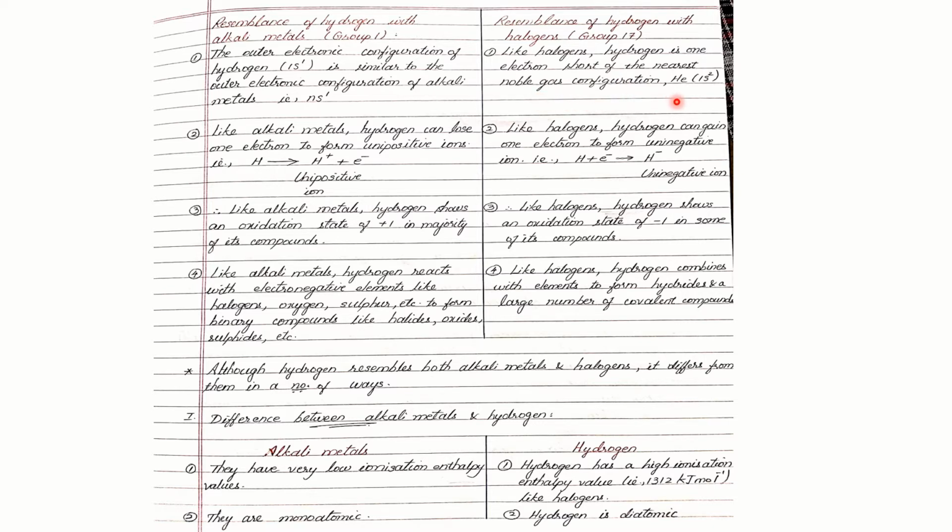That is 1s2. Alkali metals have one electron in their outermost shell, and they tend to lose this outermost electron easily in order to achieve the octet configuration in their outermost shell. Like alkali metals, since hydrogen also has only one electron in its shell, it can also lose its one electron and become a unipositive ion like this.